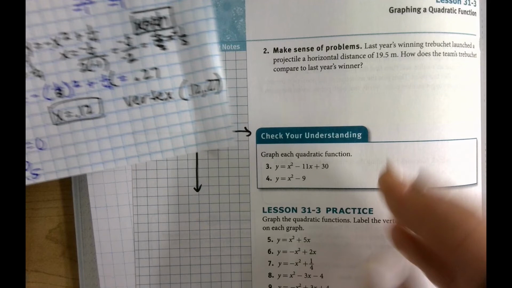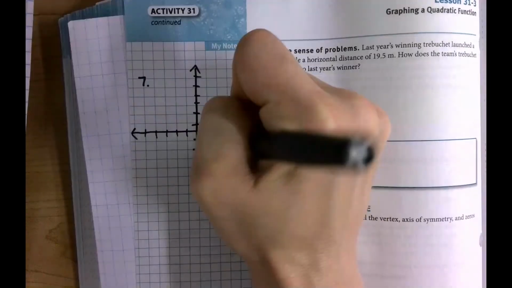Vertex was about 0.12, 0.27. So I'm just going to count by ones since we don't need that to be very precise. -4, -2, 2, 4.